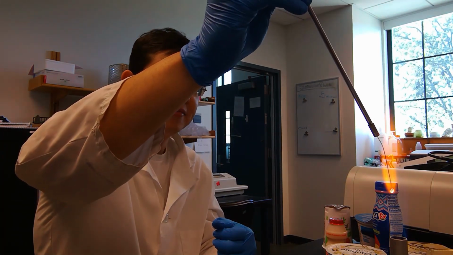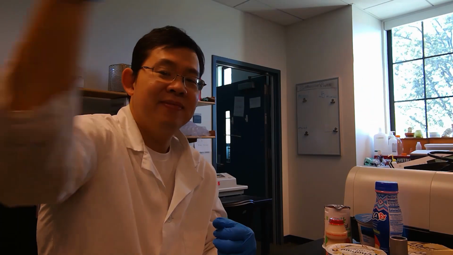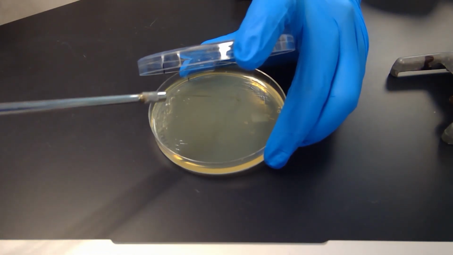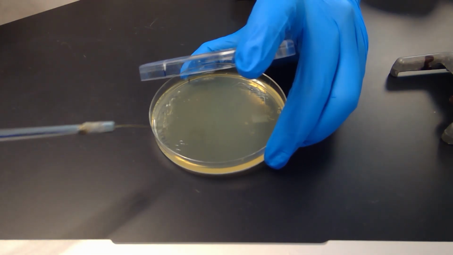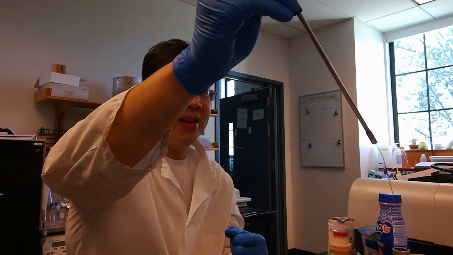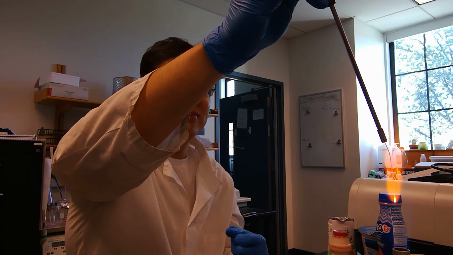Alright, we're done with quadrant 3. Now let's make our last quadrant. Okay, as usual, sterilize it. It's done. So let's make the last one. Here we go. Alright, we are done. So now before you put your tool away, you want to sterilize it one last time. Here we go. Alright, that is basically the streak isolation technique.